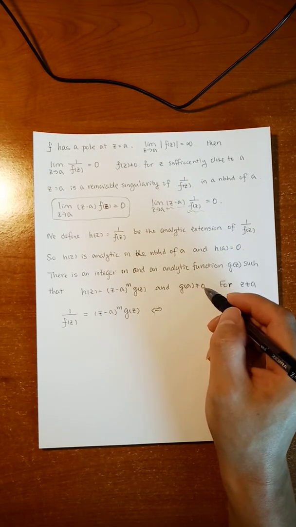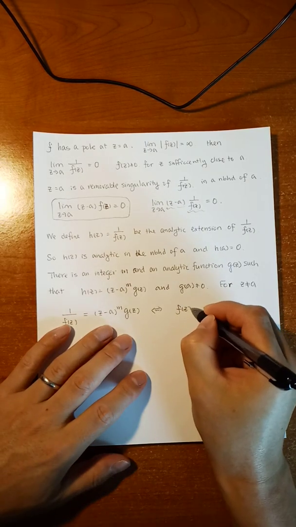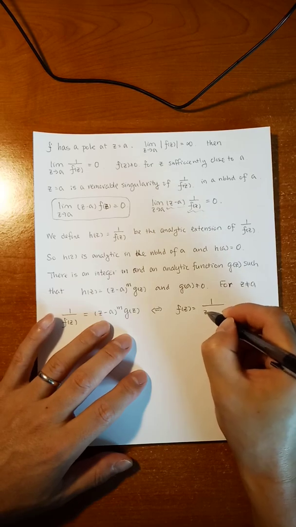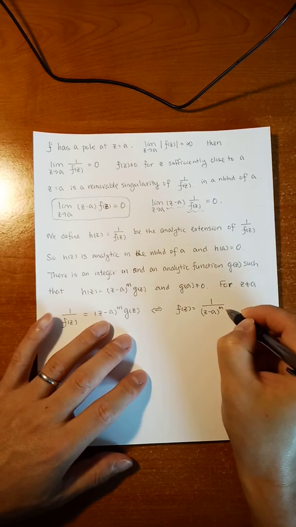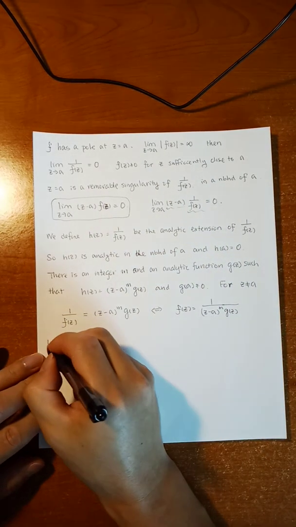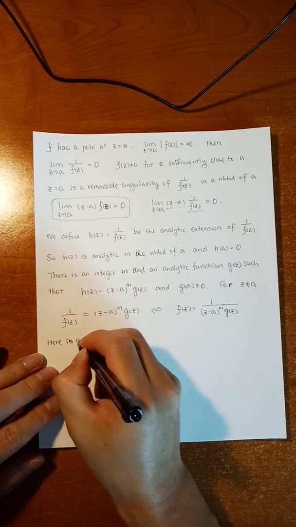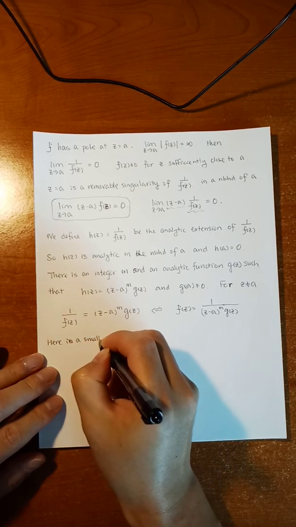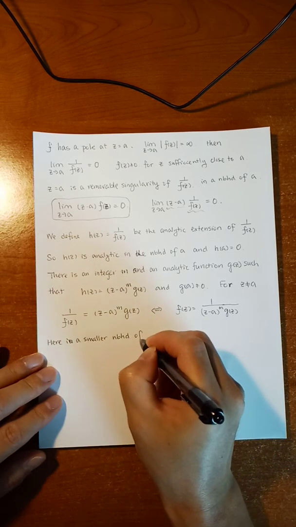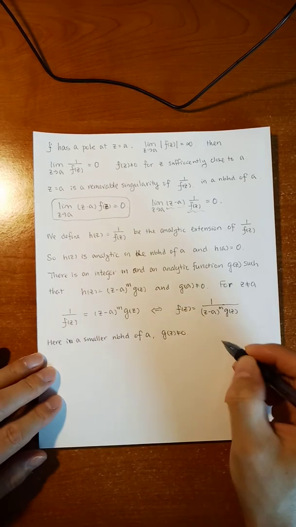That's like the continuity of the function. So we get f of z is equal to, we flip it, 1 over z minus a to the mth power times g of z. Here in a smaller neighborhood of a, g of z is not equal to 0.